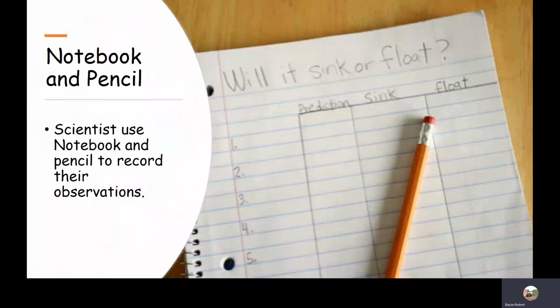And this one's cool. It says, will it sink or float? And that's a fun experiment we could do at home. You make your prediction, you put it in the water, and you see if it sinks or floats. So we use our notebook and pencil to record our observations and share with others. Notebook, N-O-T-E-B-O-O-K, another good compound word. And pencil, P-E-N-C-I-L.